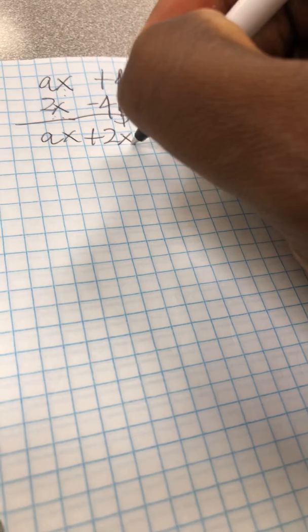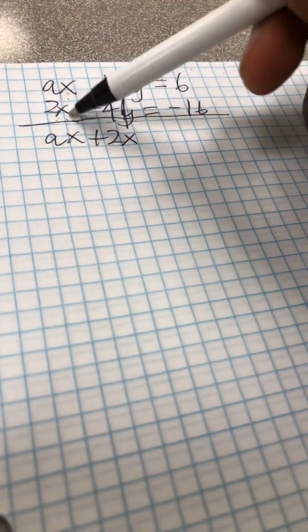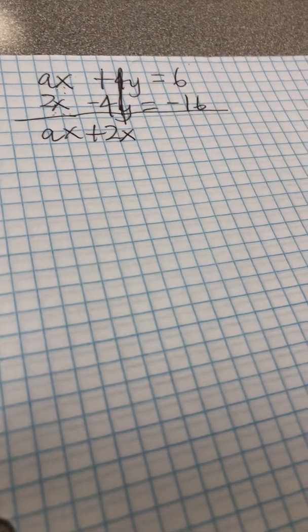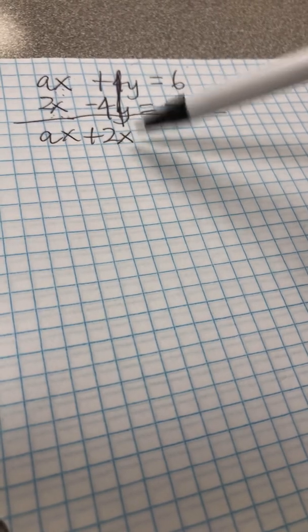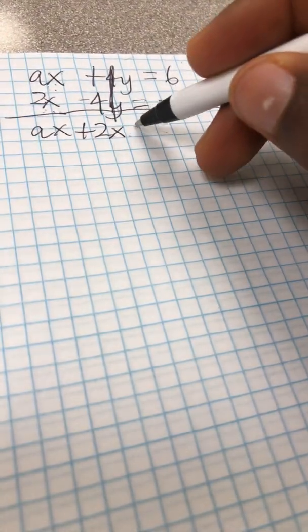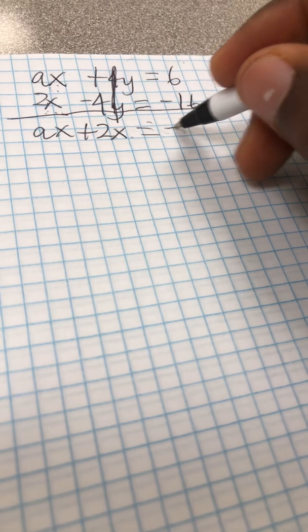A is not a coefficient, it's not a number. A coefficient has to be a number. A is not a number, so I can't say ax plus 2x is 3x or something like that. So that's why I'm rewriting it like this: ax plus 2x, because I can't add a and 2 together. Equals 6 plus negative 16, which would be negative 10.